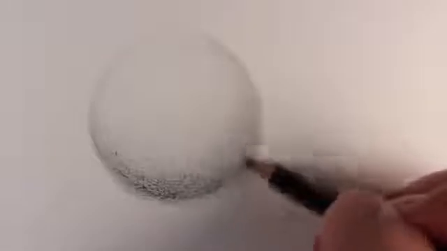Now let's put all of this into practice by creating a drawing of a sphere. We'll use blending as our application technique. Again, our light source is coming from the upper left-hand corner. So we'll concentrate on creating a smooth gradation of value from the darker values in the area of core shadow to the midtone, and then finally the area of highlight. I'm going to leave a little bit of a space for a reflected highlight.